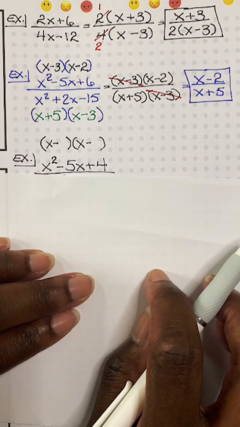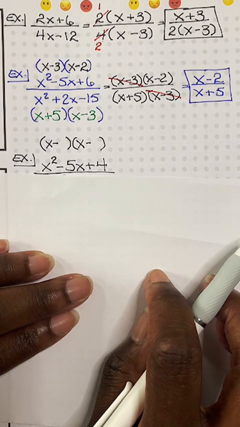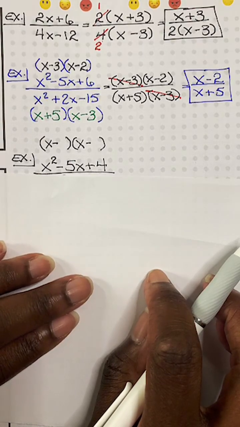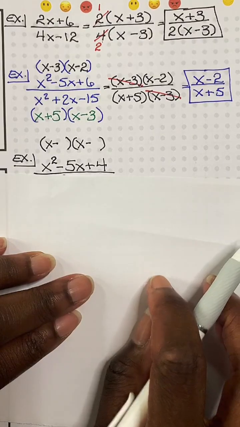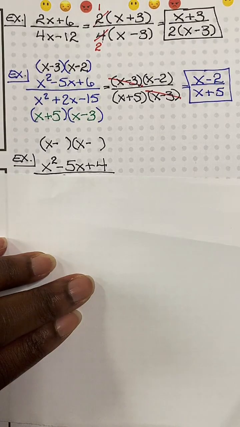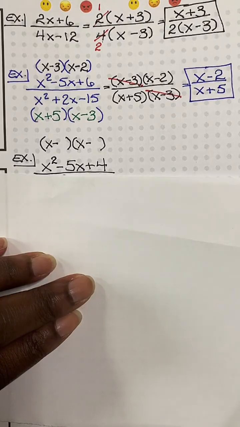You're saying x minus 1, x minus 4. And then you're saying x squared plus 4. Close. Take a look at that denominator. Take a look at the denominator. Trust me. Let's take a look.